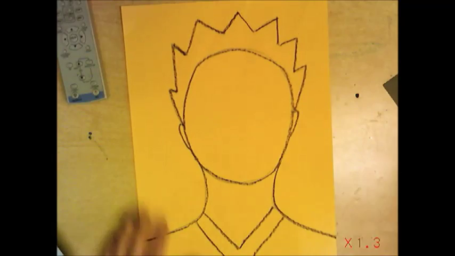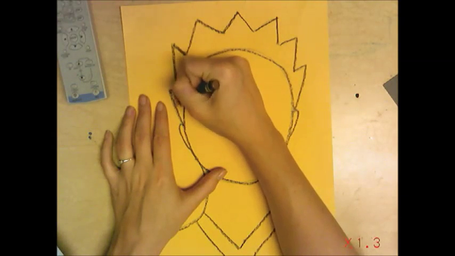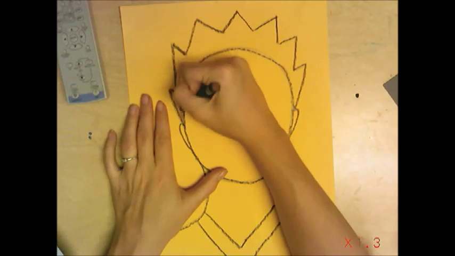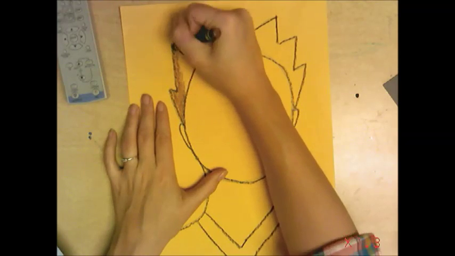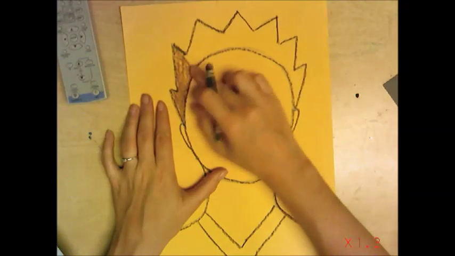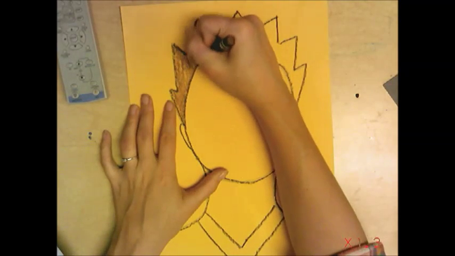So now we can start coloring it in. Construction paper crayons work like regular crayons. Don't press too hard, they will break. But if you do have a nice firm pressure on your hand, you will get a nice heavy color, and that always looks really good.